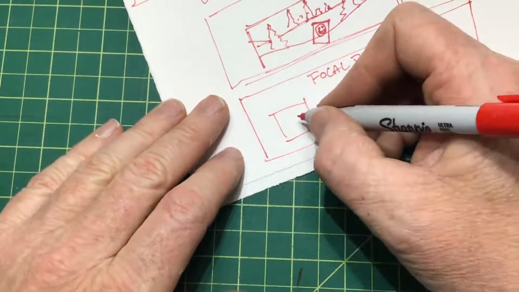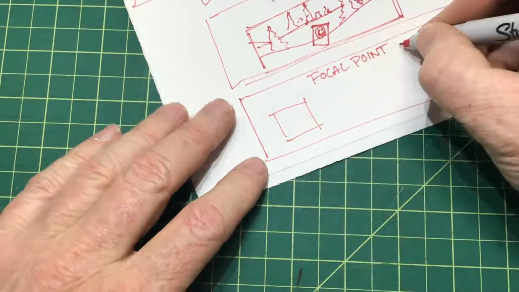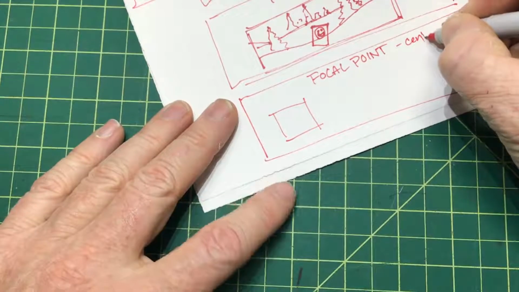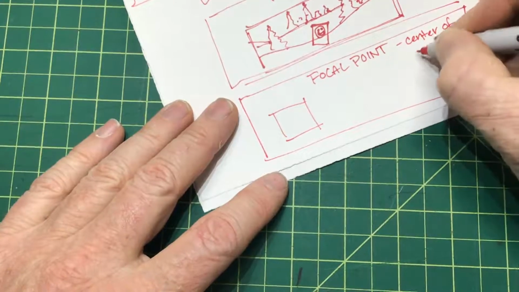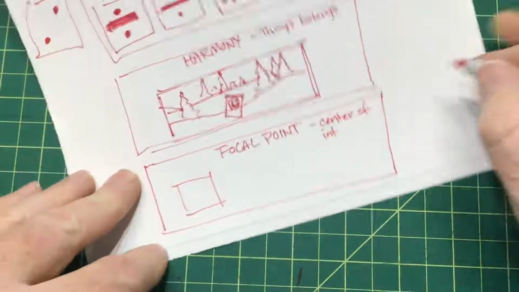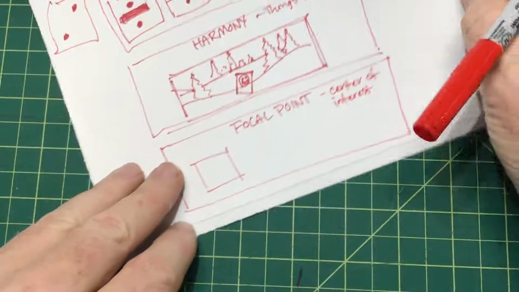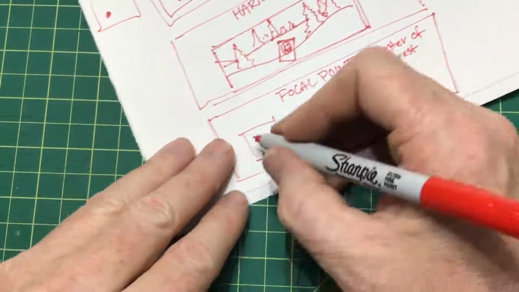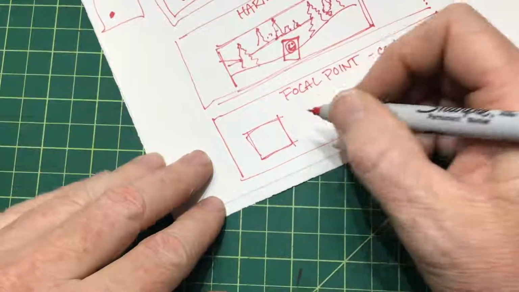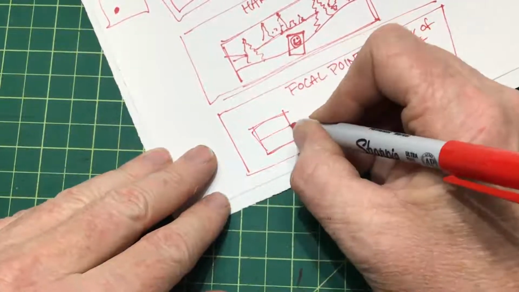Well, it doesn't always have to be the center of the picture, but it is the center of interest. Center of interest. And that means you're placing something in your artwork that you're going to get me to look at. So I might, again, have a landscape.